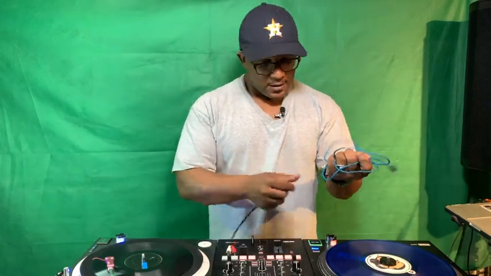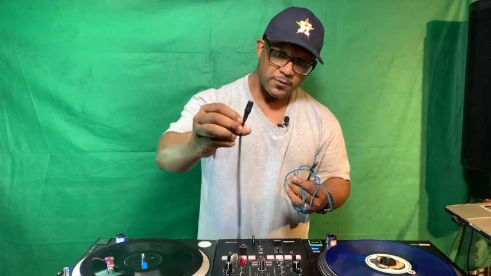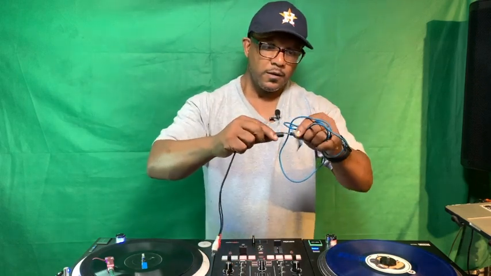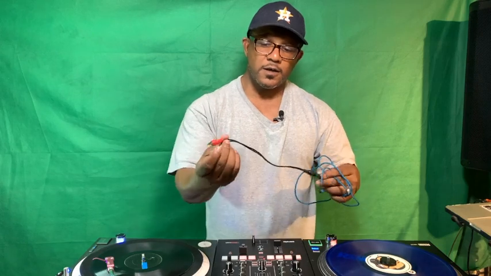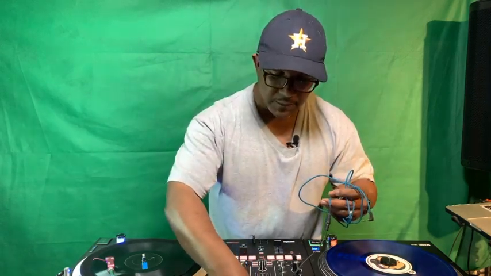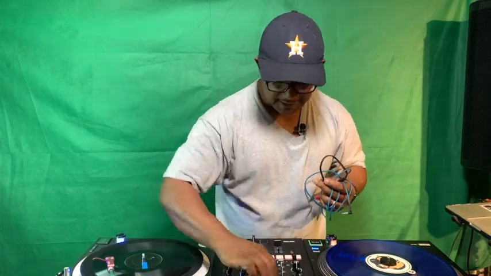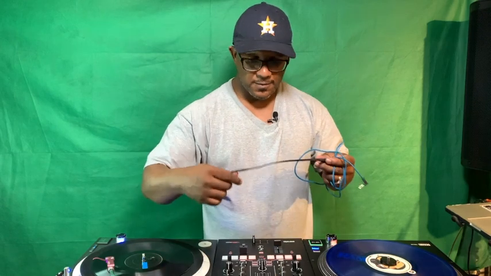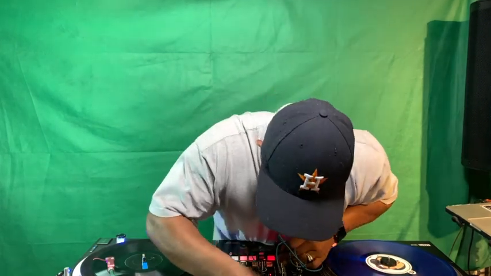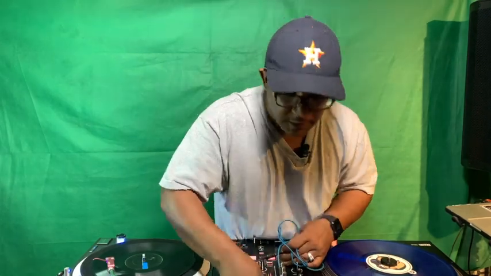And then I just plug the other end, the tip, ring, sleeve part, into a standard adapter. You can find this anywhere, probably even at Walmart. 3.5 millimeter in stereo. And I'm going to put that into my booth output on this new Mark Scratch mixer, which I love because it's got a separate output for the booth.